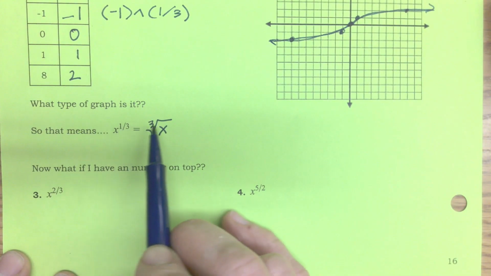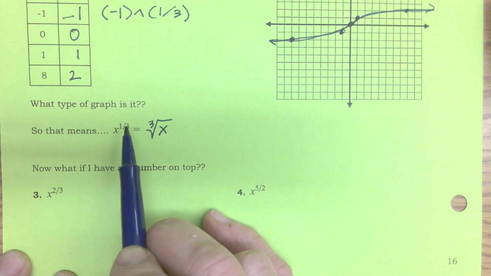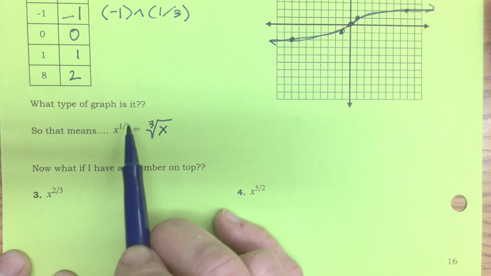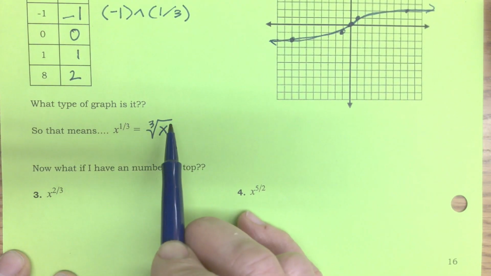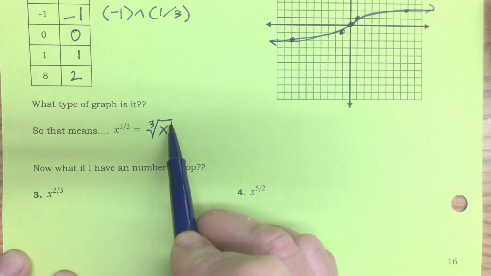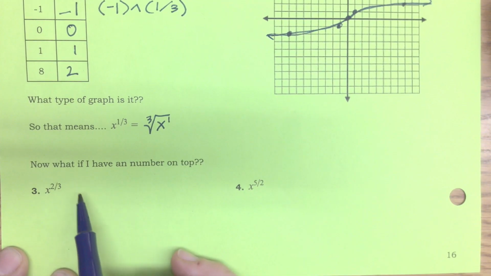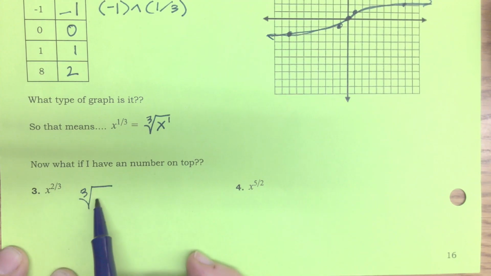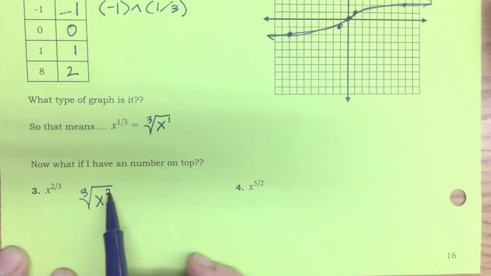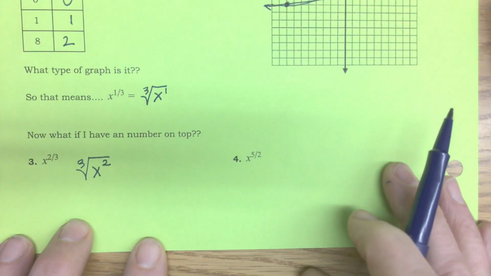Well, if we go on with this, keep in mind that the denominator gives me my root, and the numerator is going to be my power on x. So when I rewrite this problem, this would be the cube root, because the denominator is 3, of x squared. That's how those fractions translate.